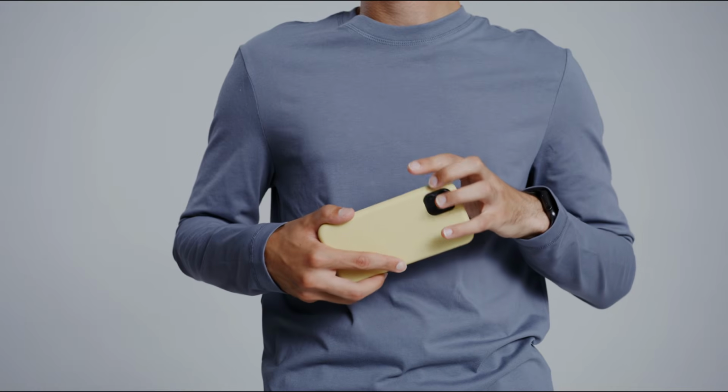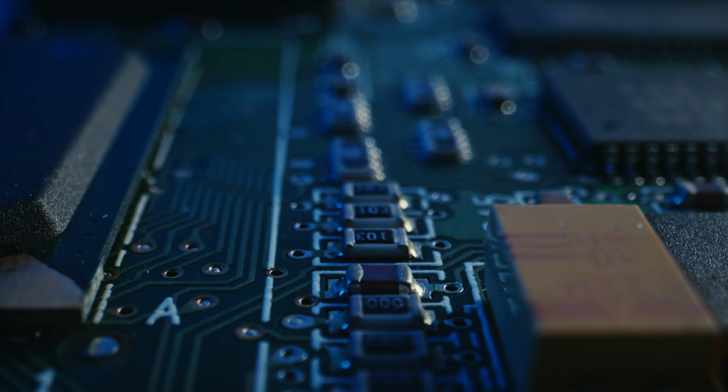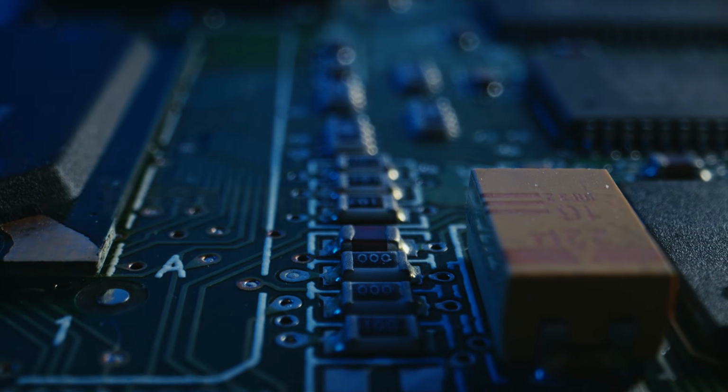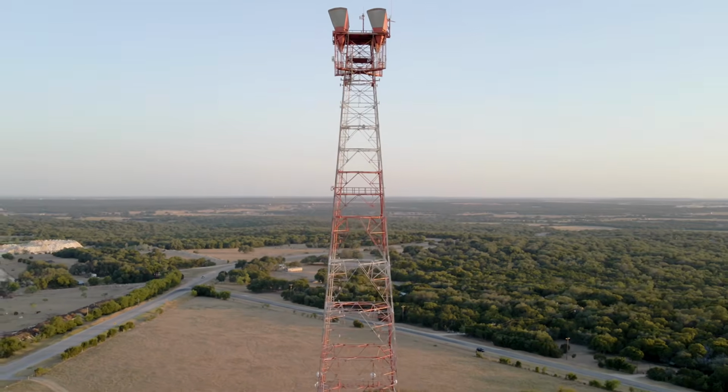But sitting right next to it, on the same circuit board, is a completely separate processor. It's called the baseband processor, and it has one job: managing every radio signal your phone sends and receives. Calls, texts, mobile data, all of it passes through here. Here's where it gets interesting.